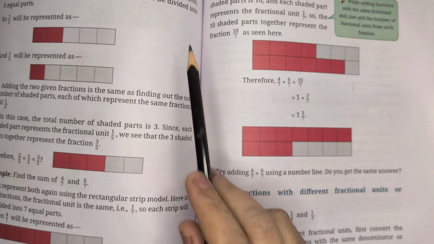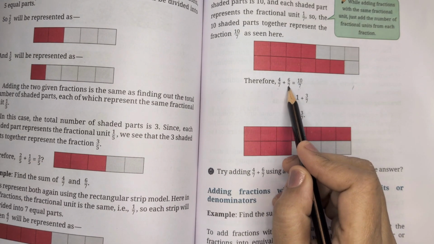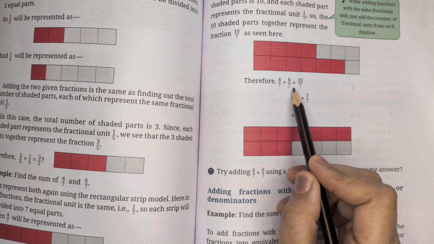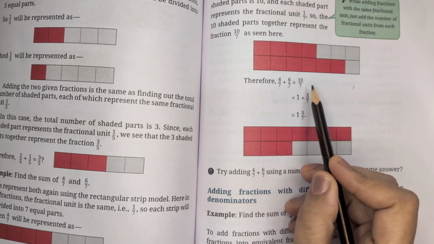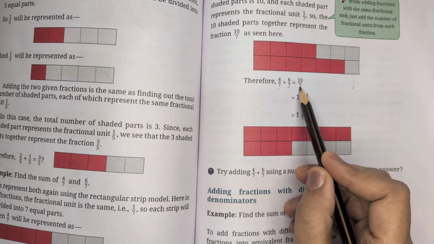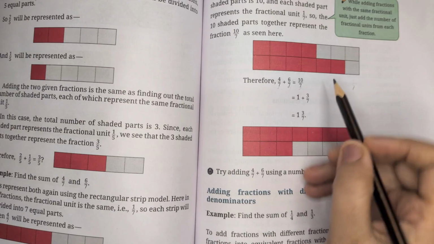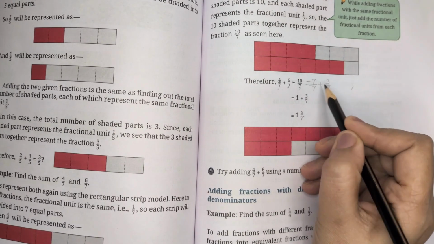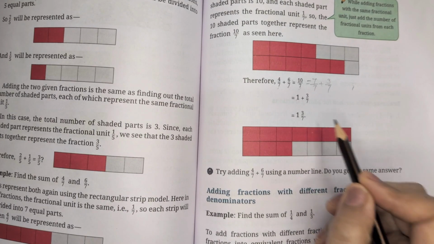Addition of fractions with the same fractional unit or denominator. Here we can see the same denominator, two numbers, 4 by 7 plus 6 by 7. So keep the same denominator and then add the numerator. 4 plus 6, 10. 10 by 7, here more than 1. More than 1 unit. The numerator is greater than the denominator. So this we can write as 7 by 7 plus 3 by 7. 7 by 7 means 1. 1 plus 3 by 7, which is equal to 1 and 3 by 7.